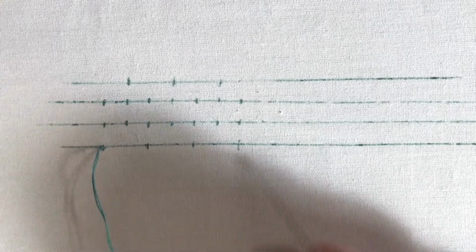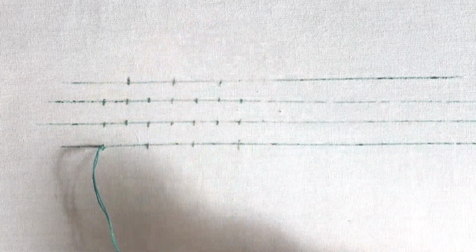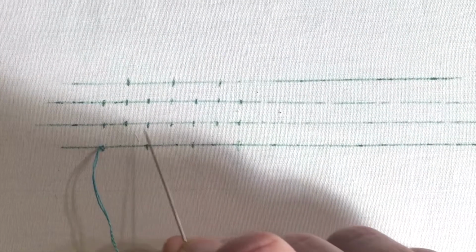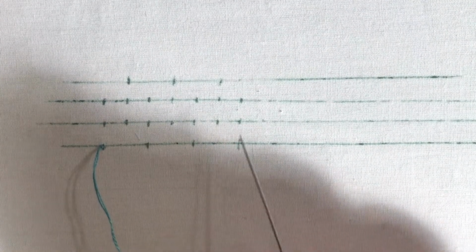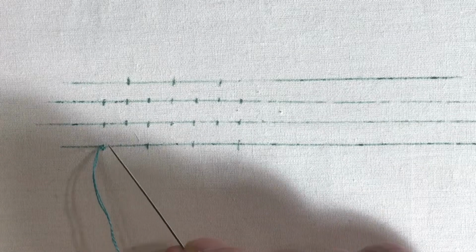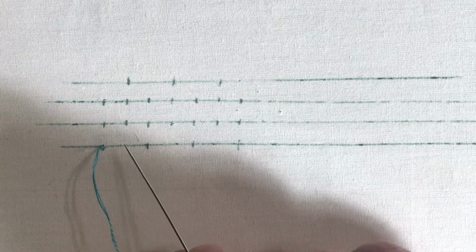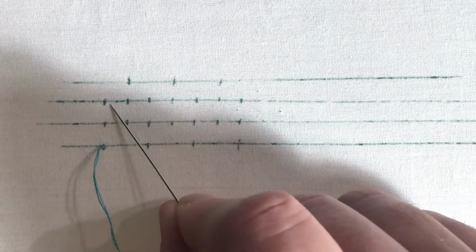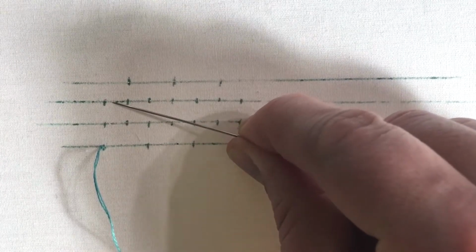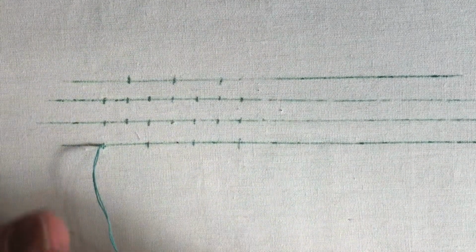I drew some guidelines on the fabric. I drew 4 guidelines about 1/4 inch apart, and I drew some other markings about 1/4 inch apart as well. And this is really big. You're going to want your guidelines about half the width of your actual stitch. So because these are 1/4 inch, the stitch is actually going to be like 1/2 inch wide, which is really wide, but I wanted you to see it.